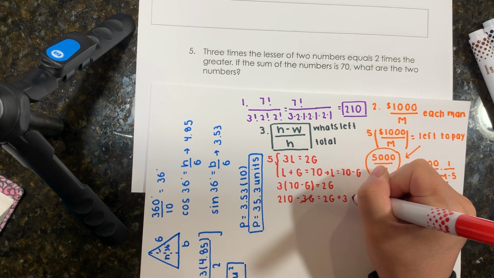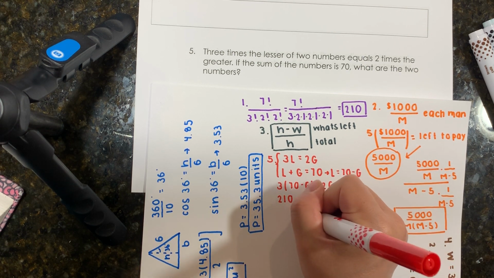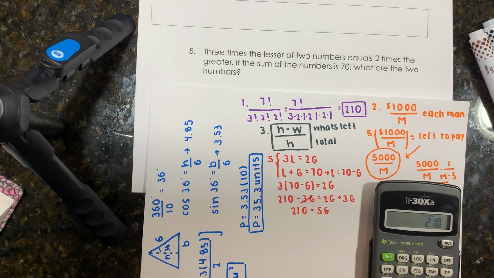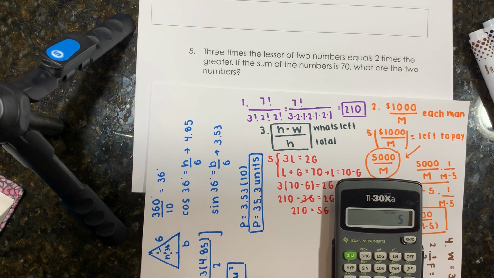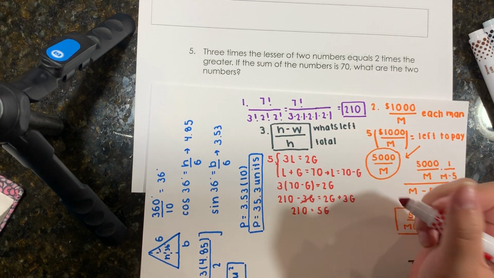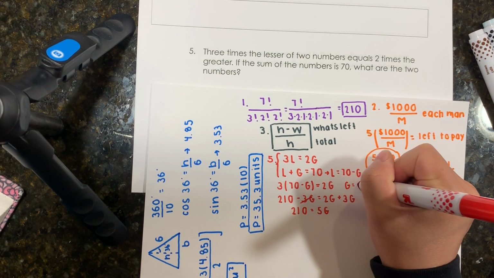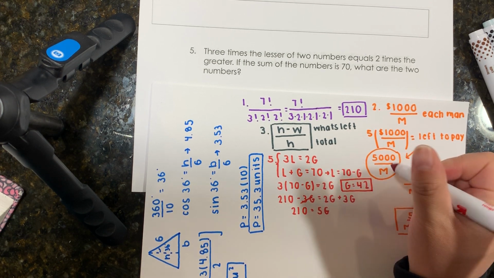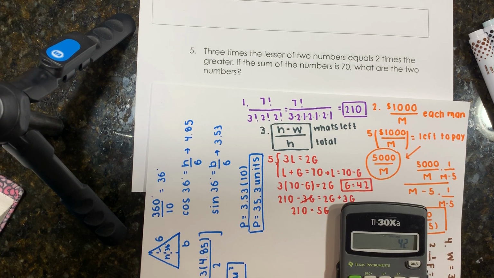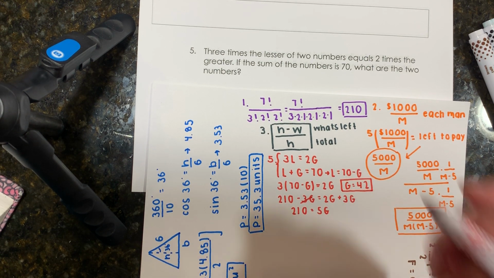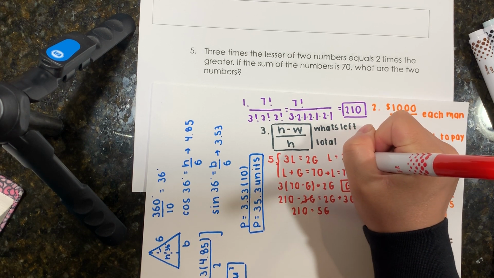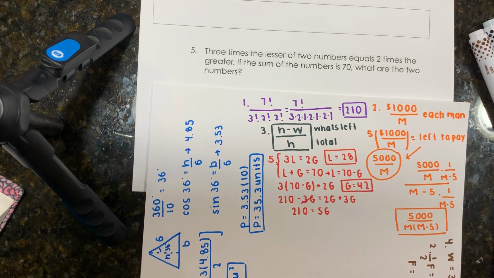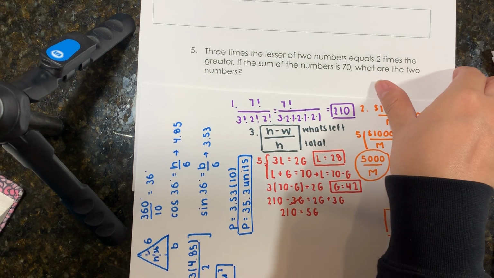Add the 3G. That gives you 210 equals 5G. So 210 divided by 5 equals 42. So G is 42. And if G is 42, then we just have to subtract that from 70. So the lesser is 28. So that one wasn't a concept review problem, just a normal substitution elimination word problem.